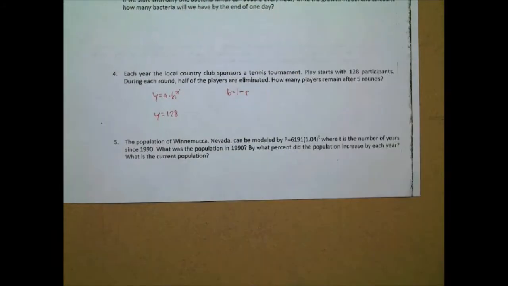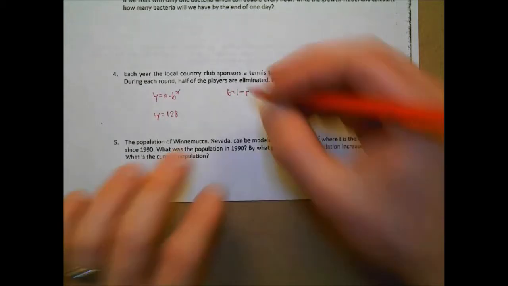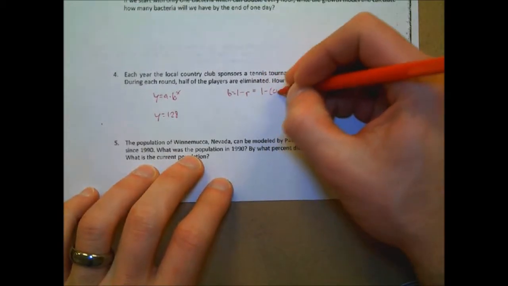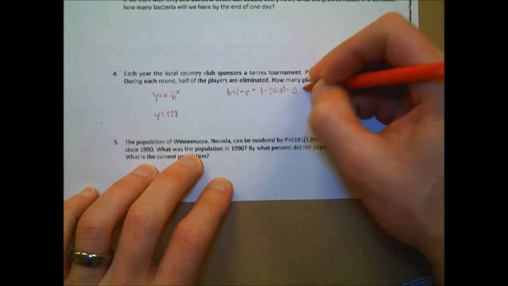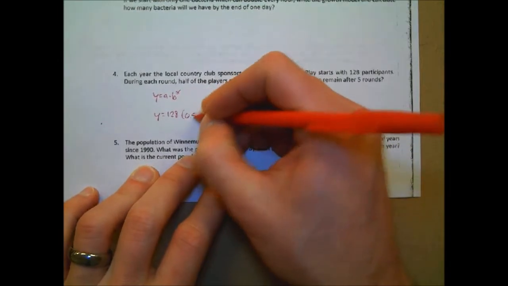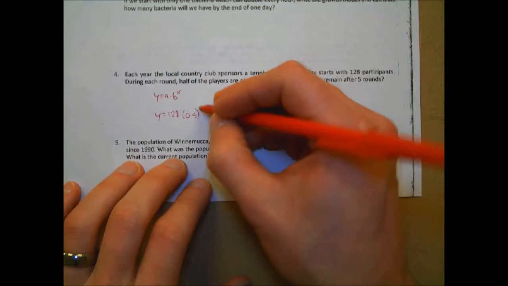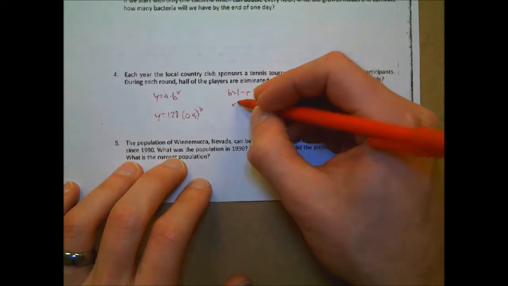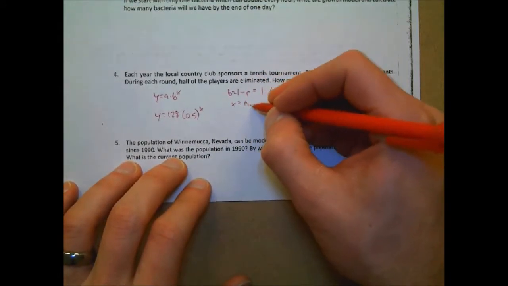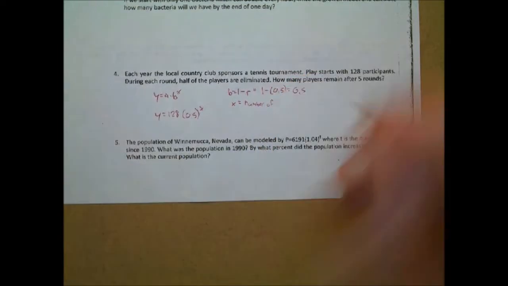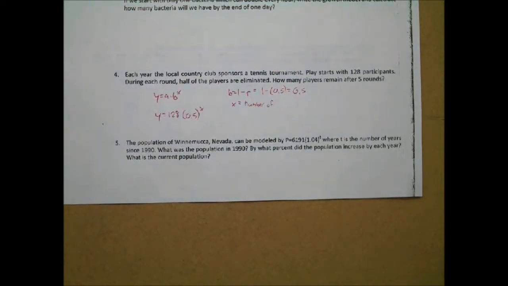What is our percent here? We're not told percent. There's no percentage listed up here, but we have to kind of interpret it. What is the percent here? Half. So half is what percent? 50. So we'll do 1 minus 0.5, which is 0.5. Okay. To the x. In this case, x is a number of what? Rounds, yes. Number of rounds.